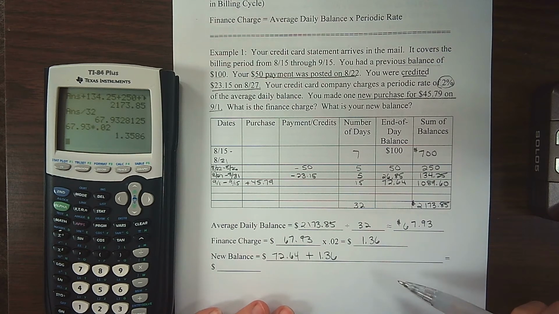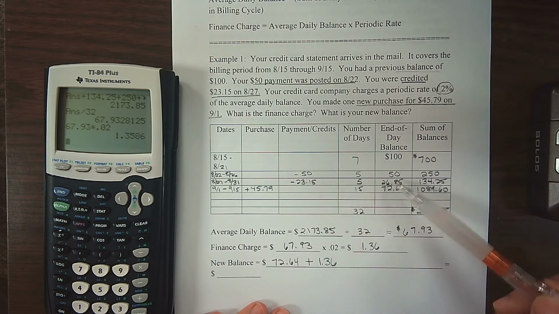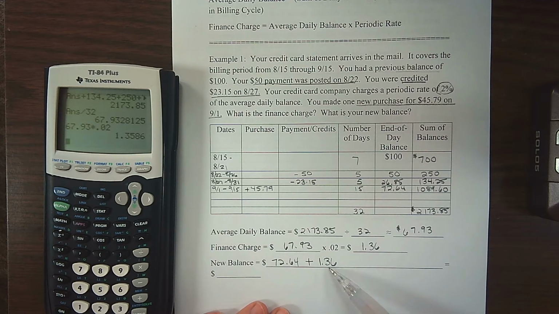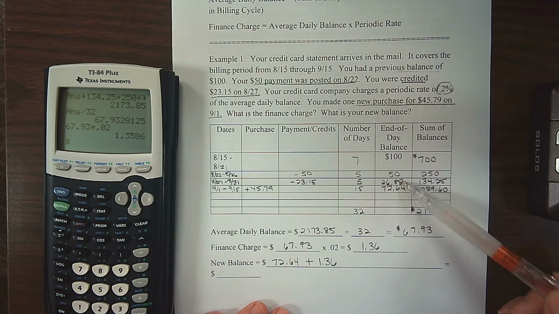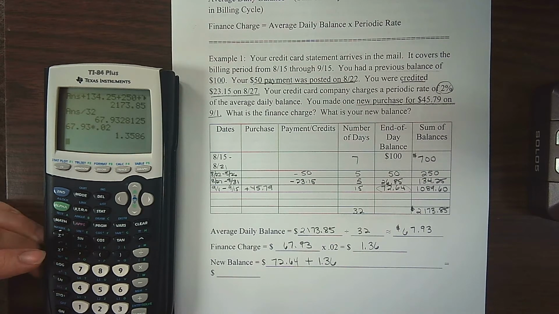I want you to know that if you looked back at our previous formula and said, oh, I thought I had to do this big string of arithmetic, the formula said previous balance minus payments and credits plus adding in purchases plus adding in finance charge. I would get this piece right here. The part of subtracting off payments and credits and adding in purchases has already been done to us when we get to this balance right here. So the only piece left to do is to add in the $1.36 for the finance charge.